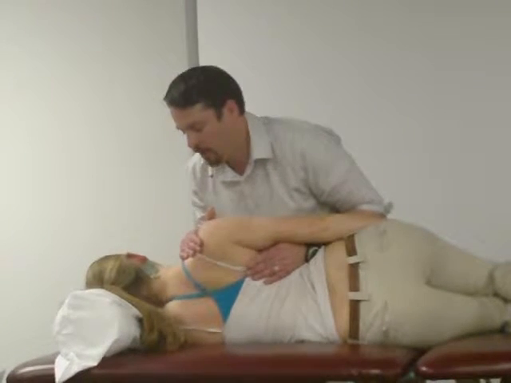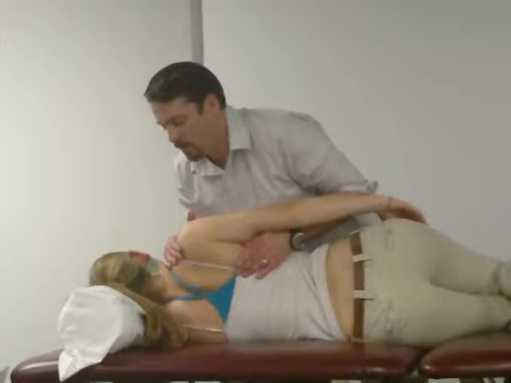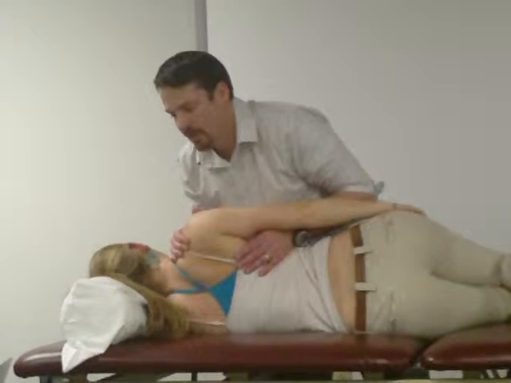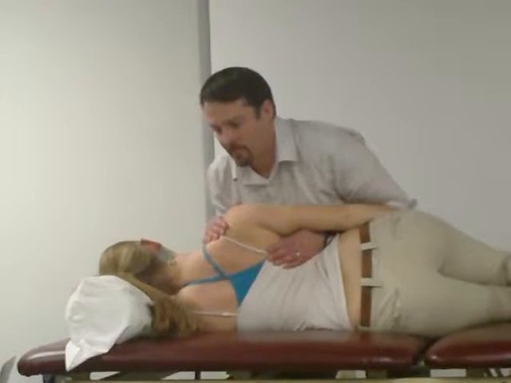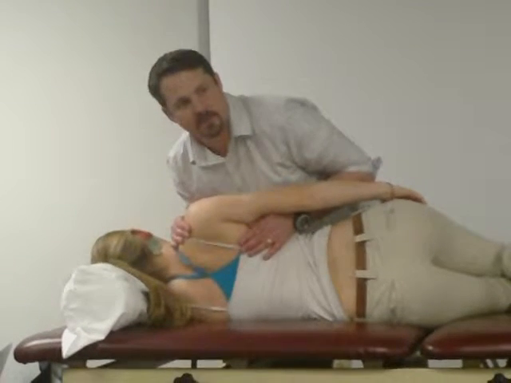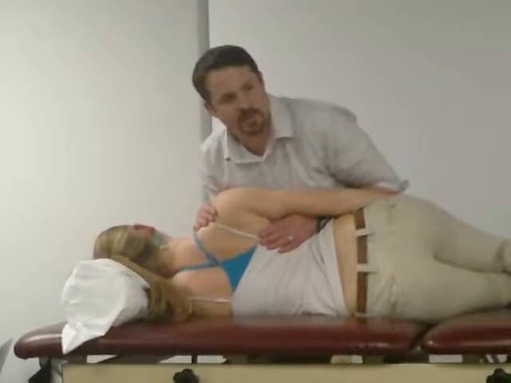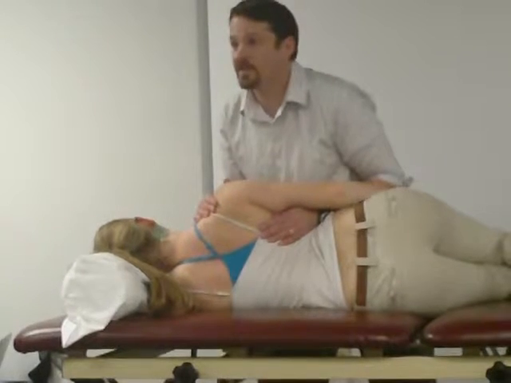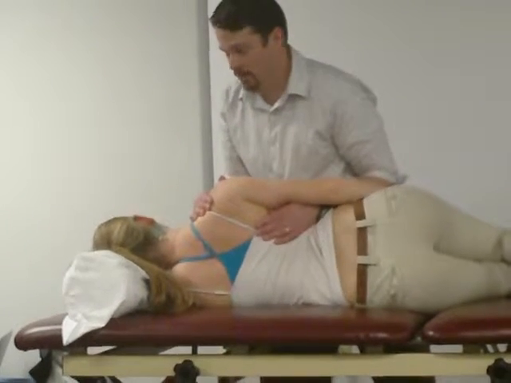Ready? Pull up, pull, pull, pull. Nice. Keep going, keep going. Now relax it. Relax. And pull up, pull. Very nice. Relax. Relax. Autogenic inhibition. And do that a couple times.